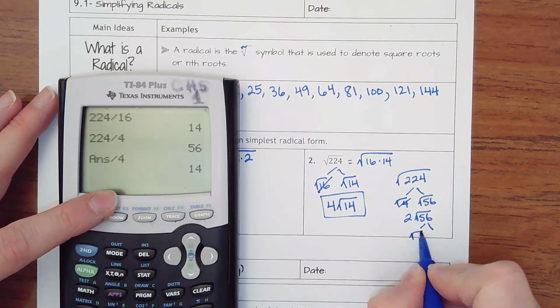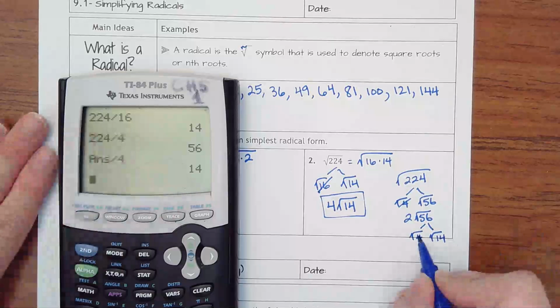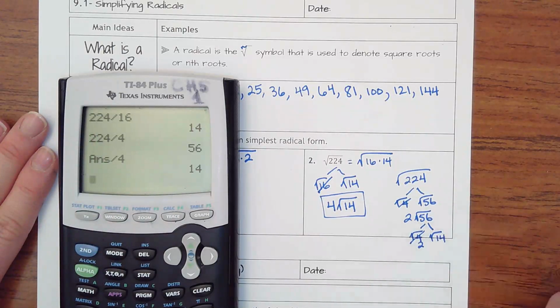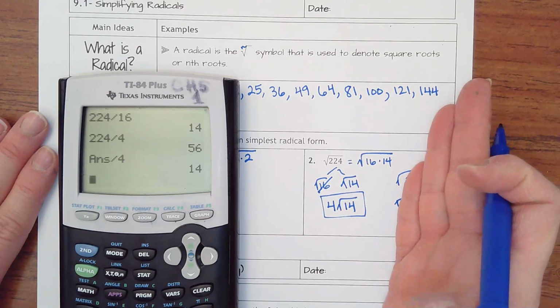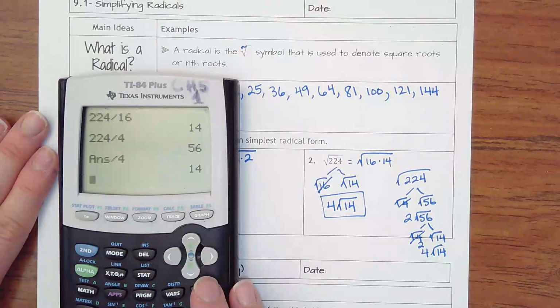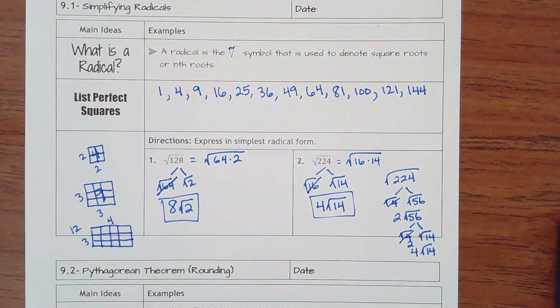So you would have to go again and split 56 into a 4 and 14. Square root of 4 is a 2, multiply by the 2 that was out in front, so 2 times 2 would be 4, radical 14. This took 2 steps instead of this taking 1. So always start with your biggest squares going down so that you find the biggest one possible. It's kind of the same when you simplify fractions. You want to find the greatest common factor.